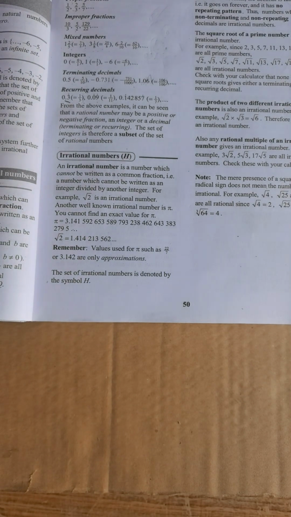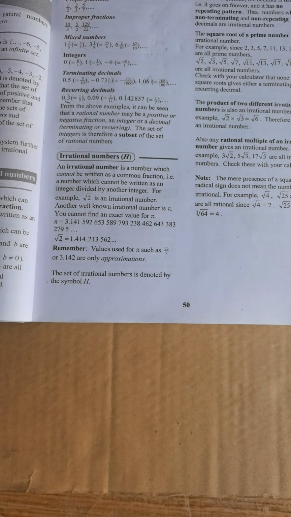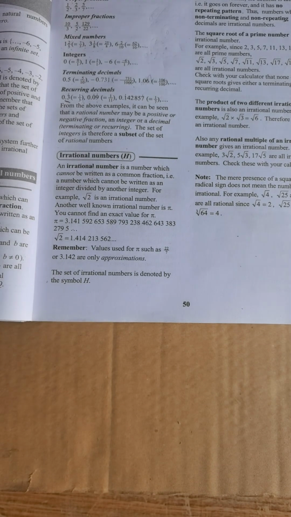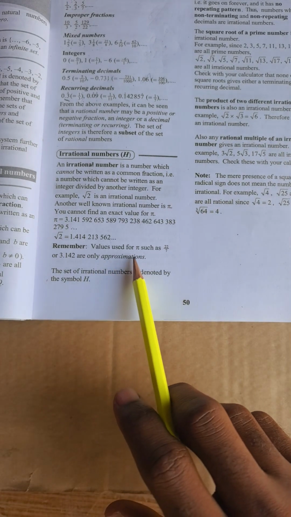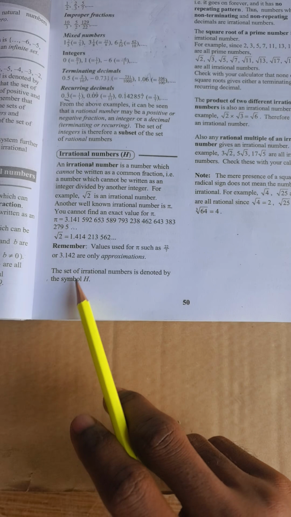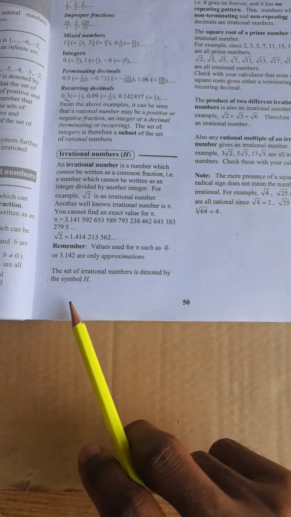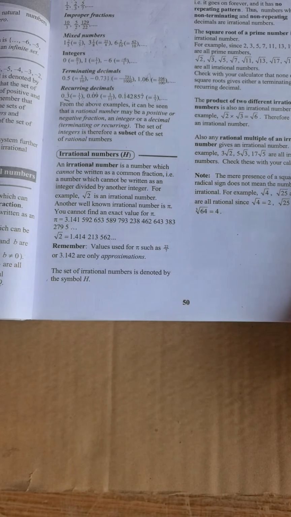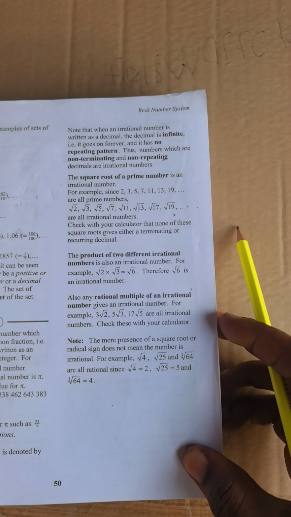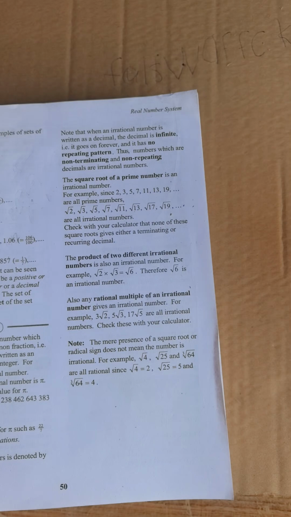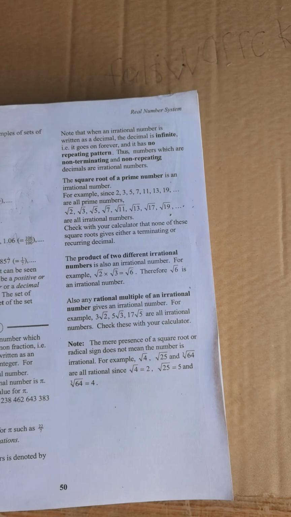But pi is not a rational number. It is actually an irrational number. So the values used for pi, such as 22/7, are only approximations per standard. The set of irrational numbers is denoted by the symbol H. Now let's continue. Note that when an irrational number is written as a decimal, the decimal is infinite. It goes on forever and has no repeating pattern.